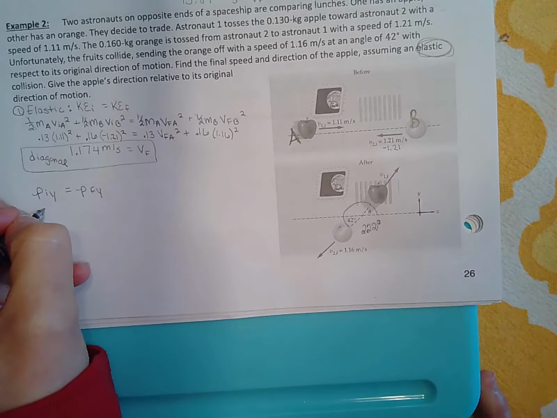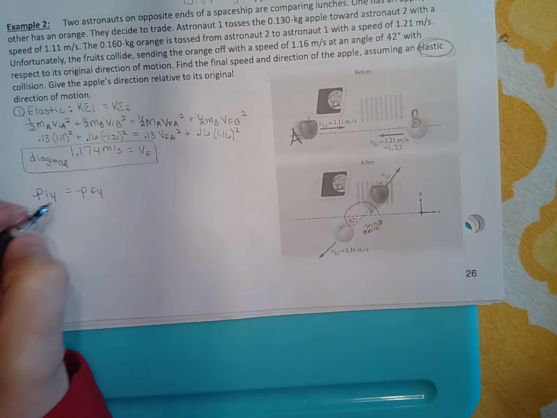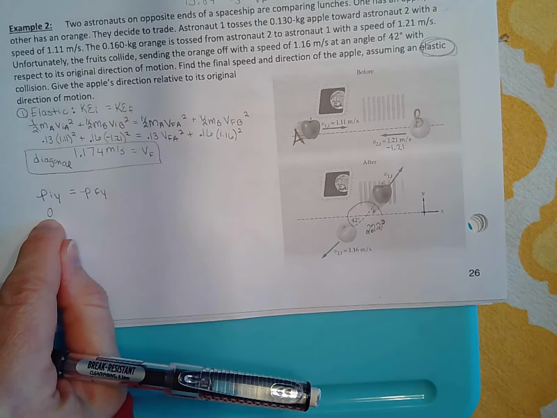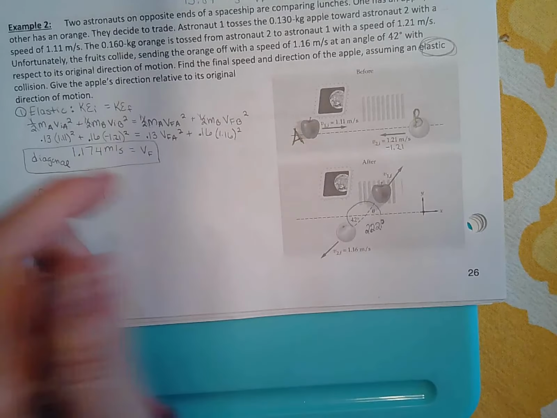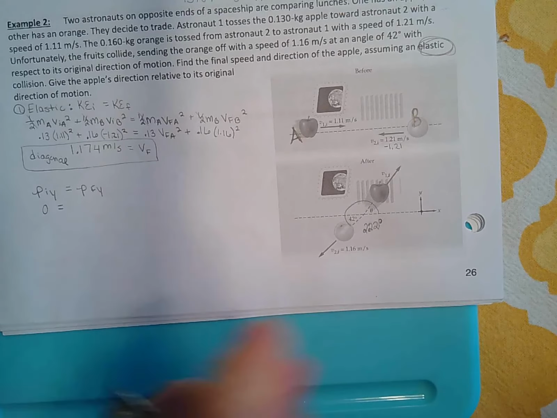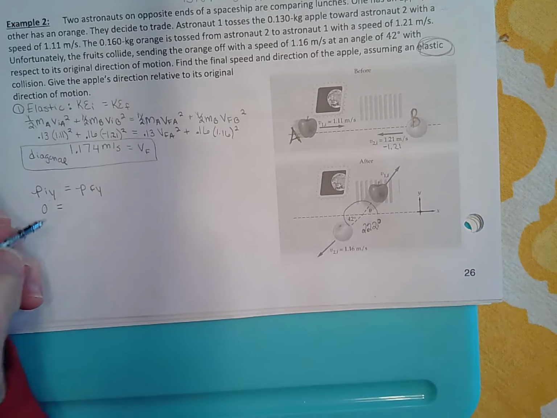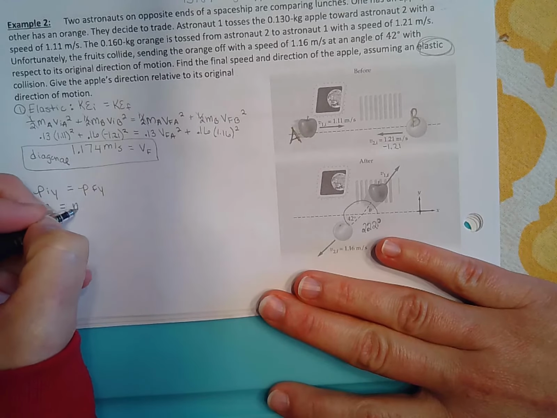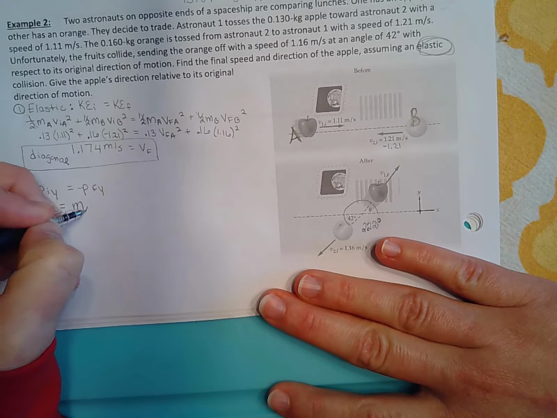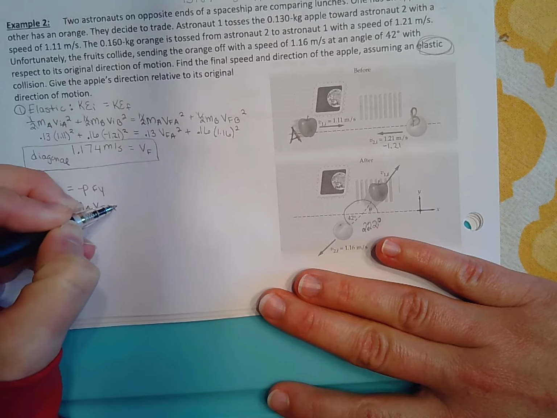I mean, I guess we could do x, it's got to be conserved, but this is way easier. Okay, so we have a total of 0 in the y direction because they're not moving up and down. So let's talk about our final momentums. I'm going to write it out in variables because it's easier for me to see, okay? So mass of A, velocity final of A in the y direction.